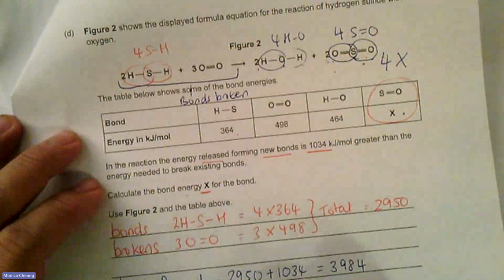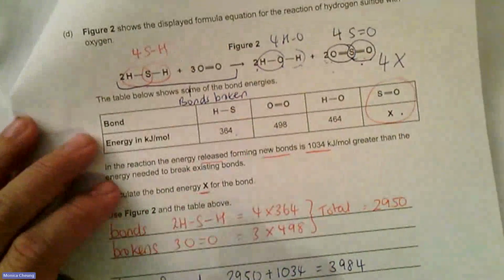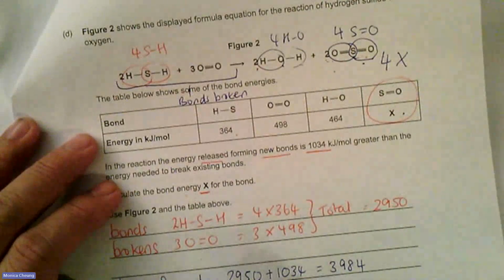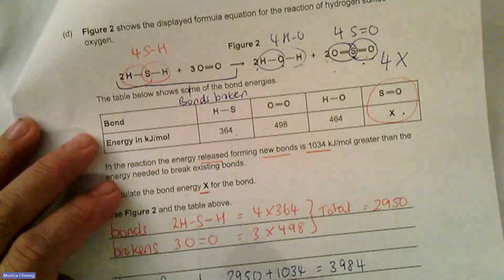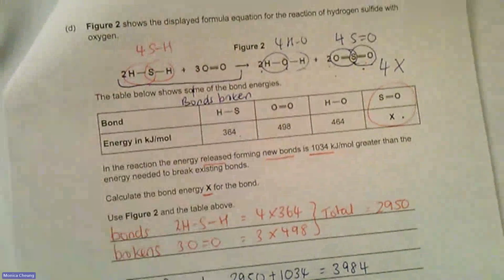If I want X, I divide by 4, because together means multiply. So 2128 divided by 4 means X equals 532 kilojoules per mole. Oh, sorry, I'll just scroll down more. I didn't realise.